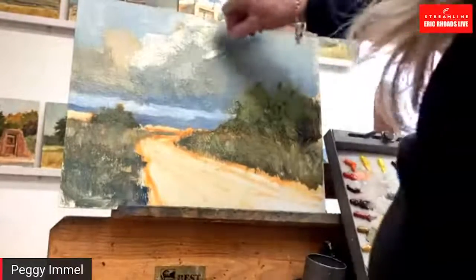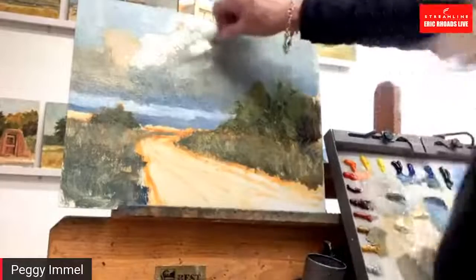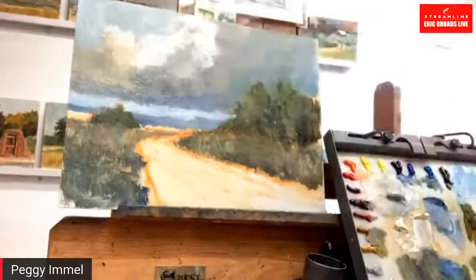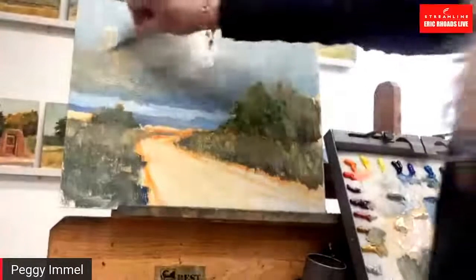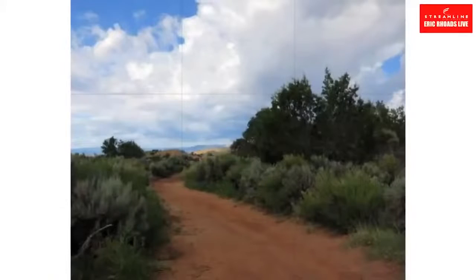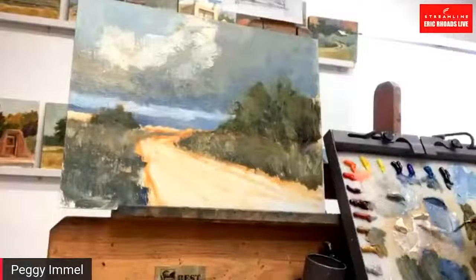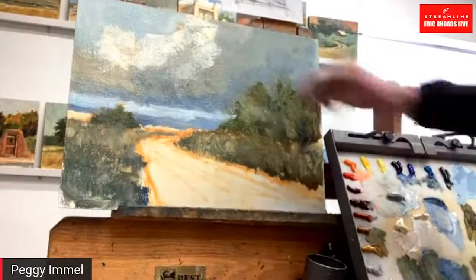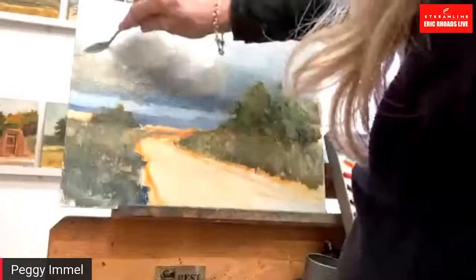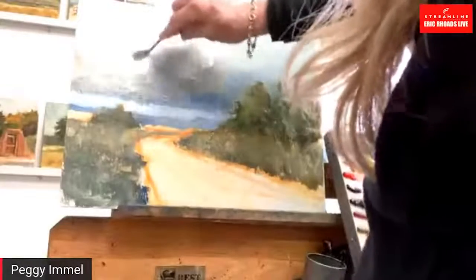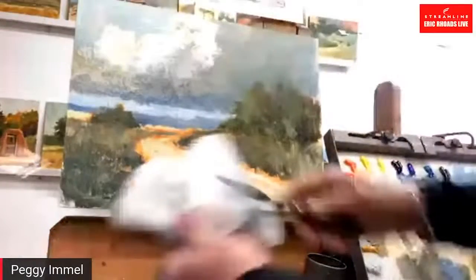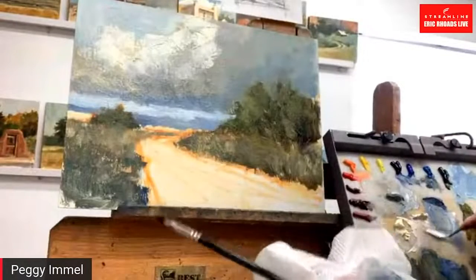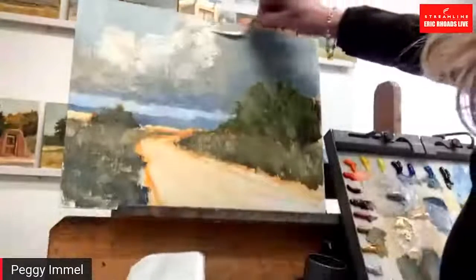Clouds are kind of abstract, you know. I guess I should look at my reference a little. I'll put your reference up so people can see it. Clouds are fun. Sometimes I just sort of ignore the reference. I guess there's a point in a painting when the reference is less important than the painting itself. Well, you're not trying to copy a photograph. Exactly. Trying to make a piece of art. It's what the painting needs.